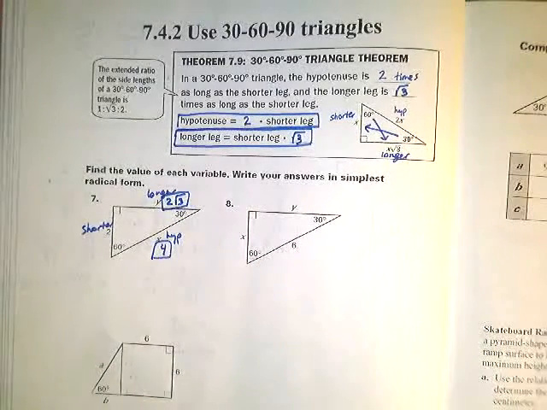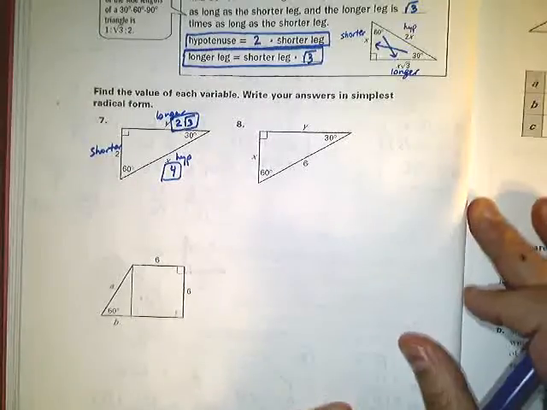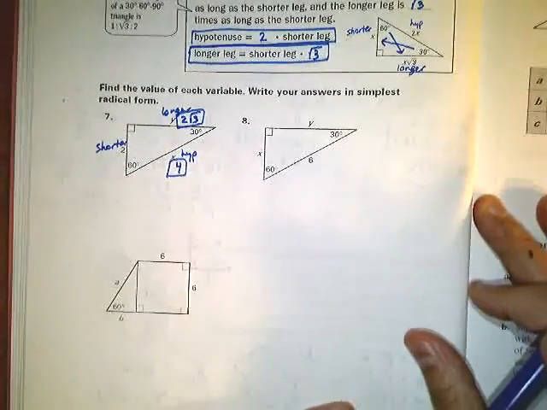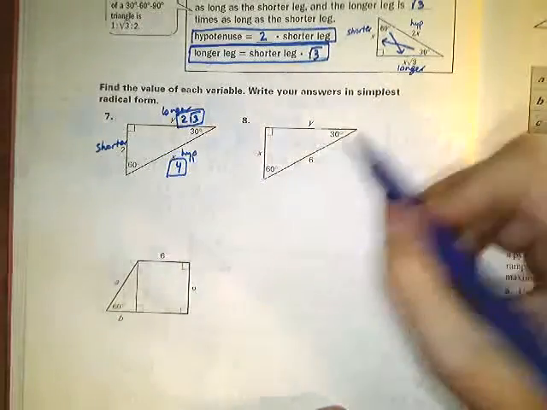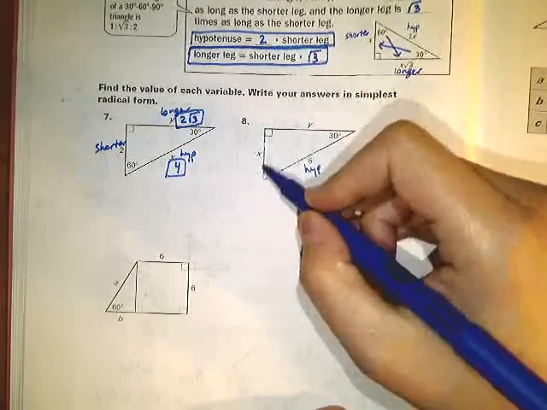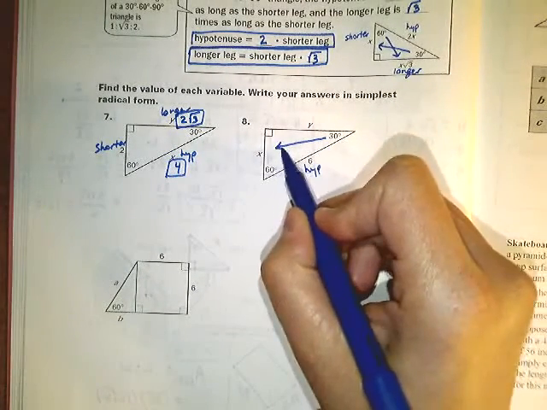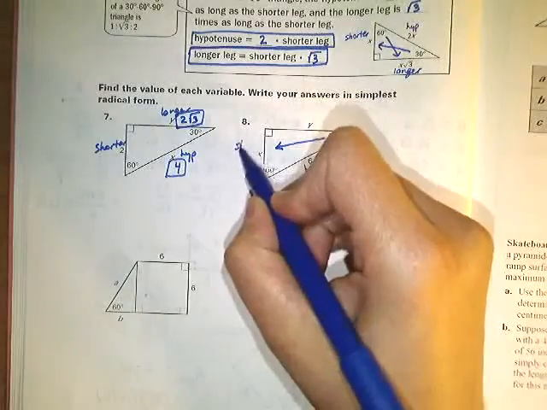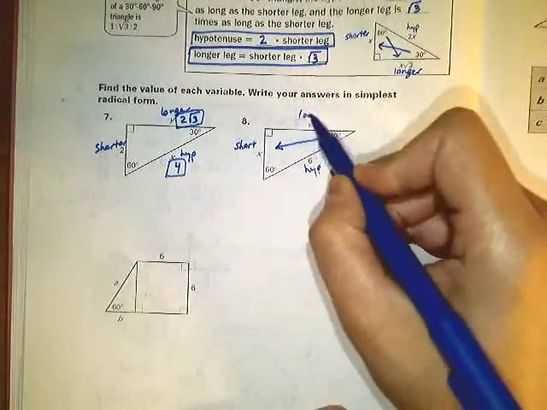Okay, so it gets a little more complicated when they don't give you the short leg as the first value that is given. So for example, here they gave us the hypotenuse, right? This one is my short leg. I know that because not only that it looks like the short one, but it's across from the 30-degree angle. That's how I know that's my shorter one. And that must mean this is my longer leg.